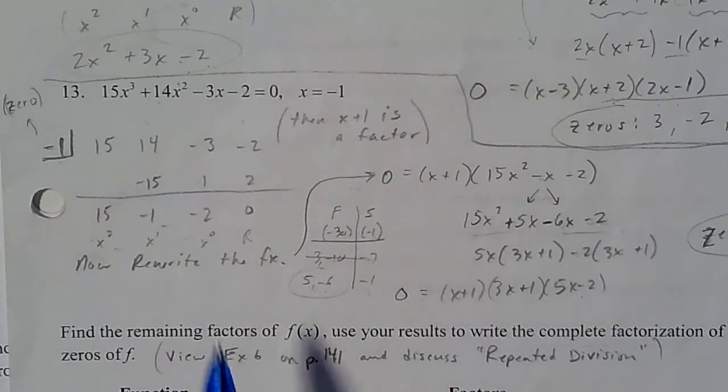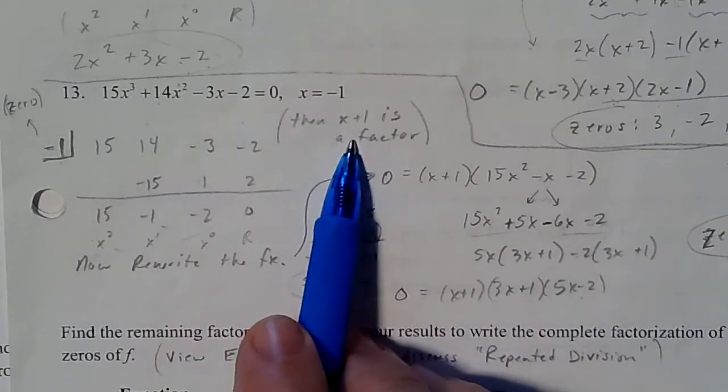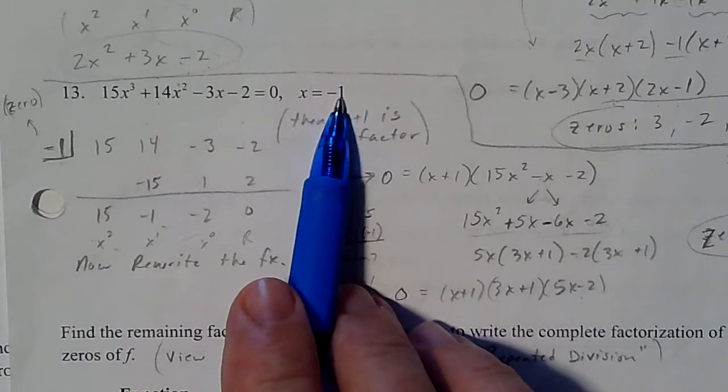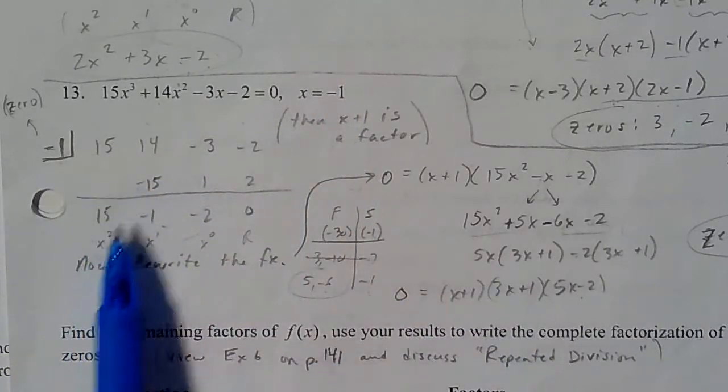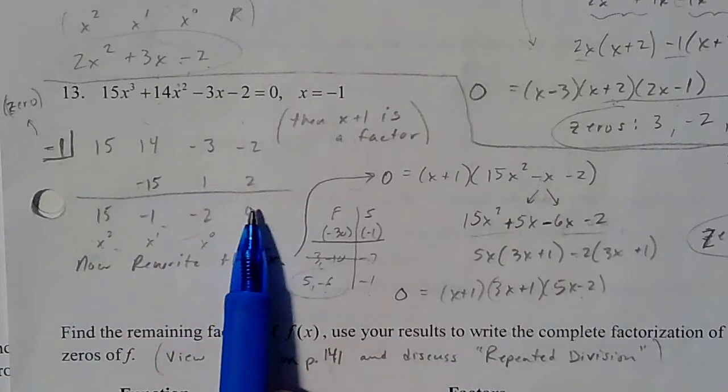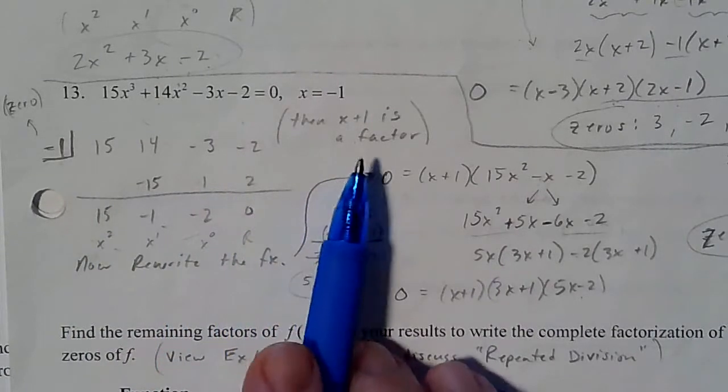Okay, here's your feedback on this one. x plus 1 is our factor if this is a solution. So we're dividing this function right here by x plus 1. And here's the work. And we should get a remainder of 0 because we know that x plus 1 is a factor.